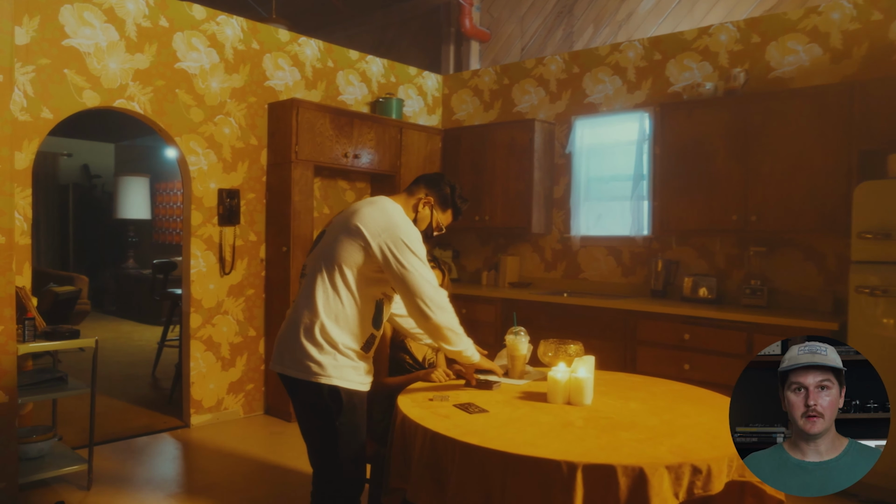Steadicam is surfing through these setups. And actually it was not the operator on this one. Funny enough, I was moving into my house the day that this was happening.